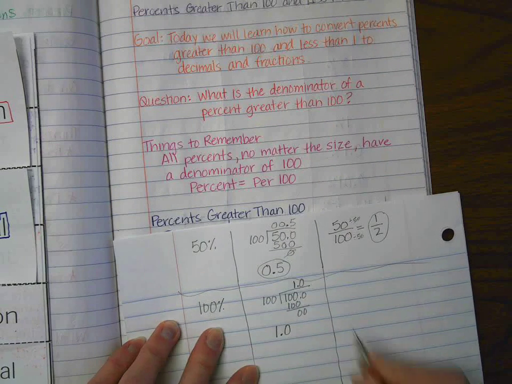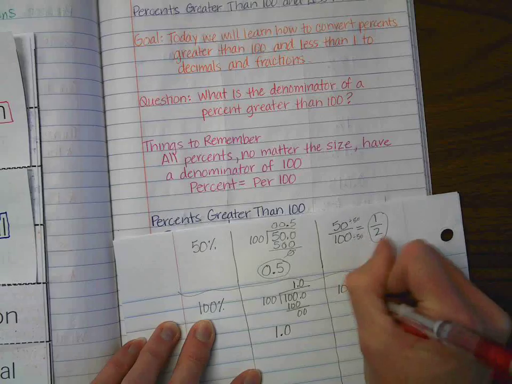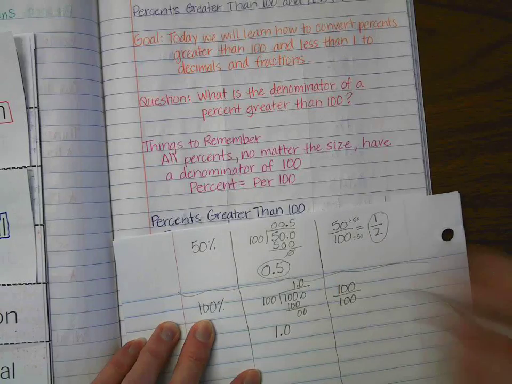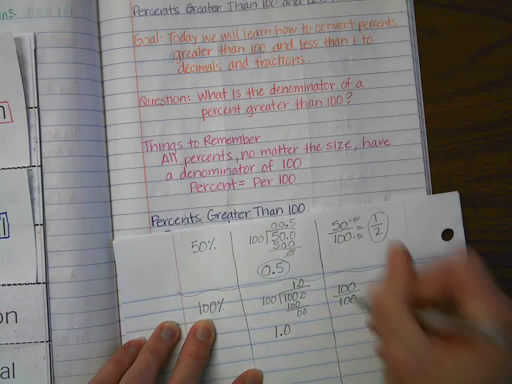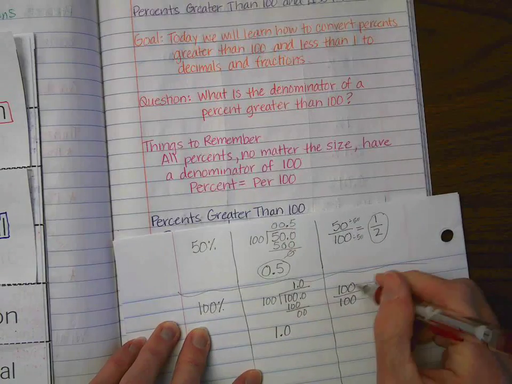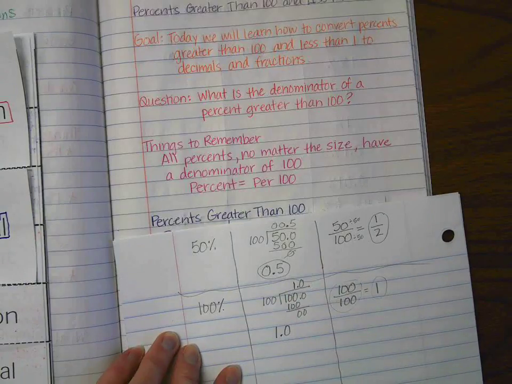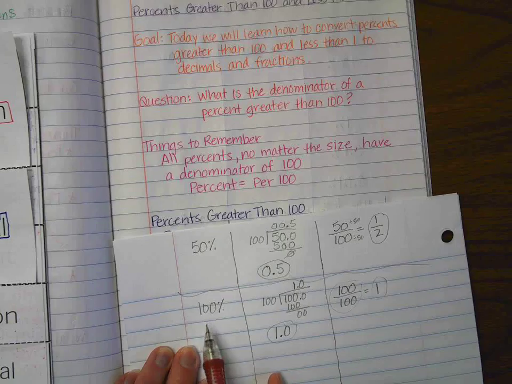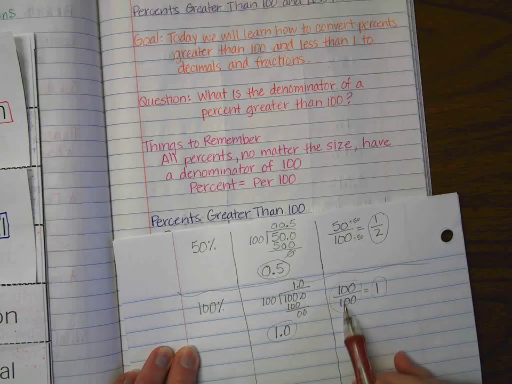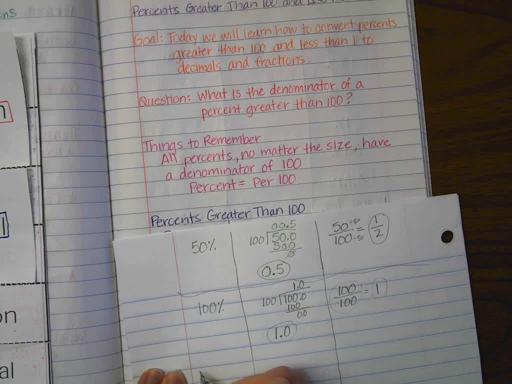Okay? So now let's take this and turn it into a fraction, and it says that you take the number and you write it over a denominator of 100. Okay, well that's not so hard. 100 divided by 100 to simplify is 1. So this could be your fraction, or you could even say that that's your fraction, depending on what you're looking for. So this is the decimal for 100%. This is the fraction for 100%, and now you've done it.